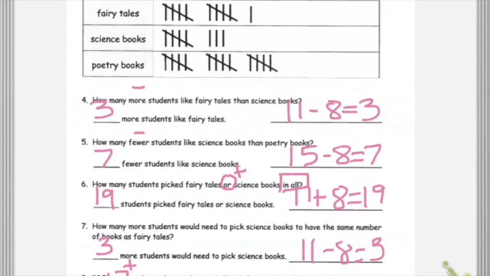Okay, boys and girls, we're going to go over your answers now. Number 4 said, how many more students like fairy tales than science books? We're taking those fairy tales and we're going to take away the people who like science books. So your number sentence should have been 11 minus 8 equals 3. 3 more students like fairy tales.